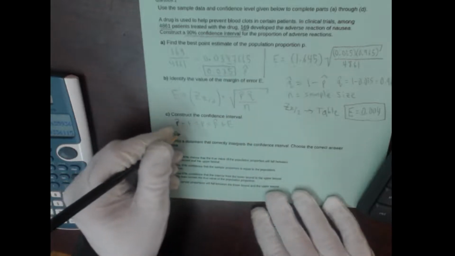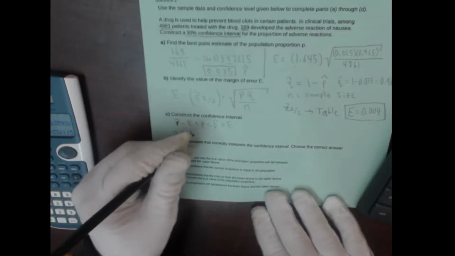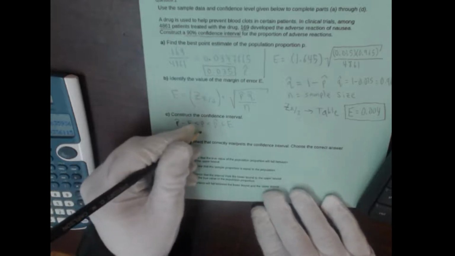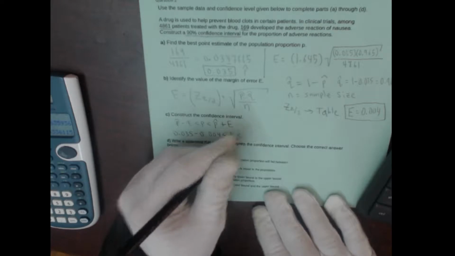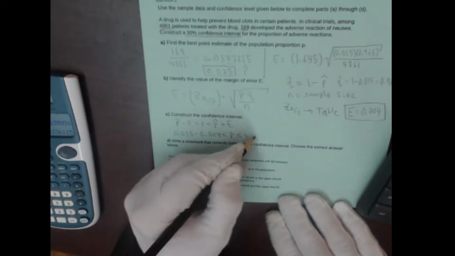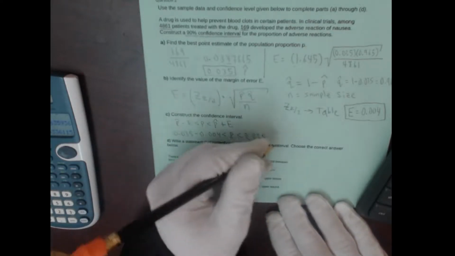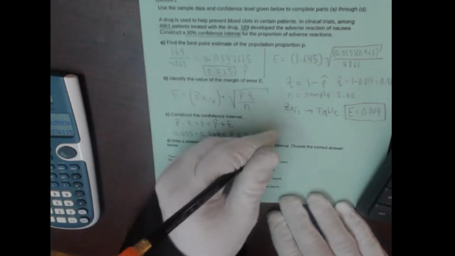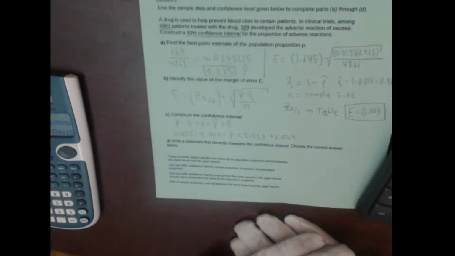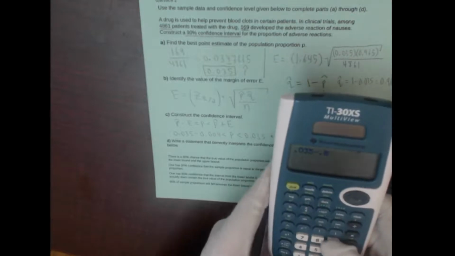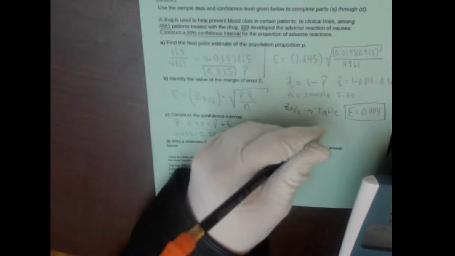So that's 0.035 minus e, which was 0.004, is less than p, is less than 0.035 plus 0.004. That's it. Okay, so now let's do that in our calculator, 0.035 minus 0.004. So I'm going to get 0.031.